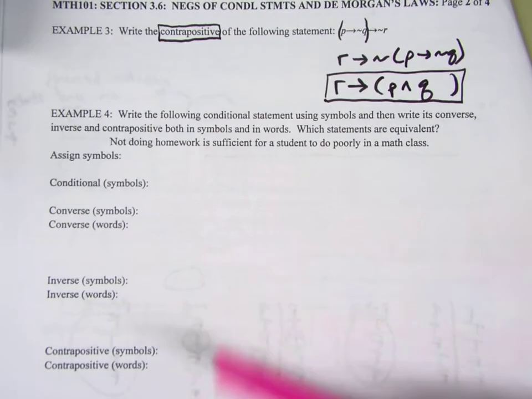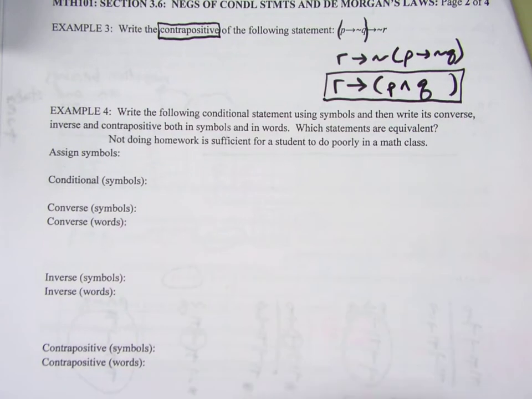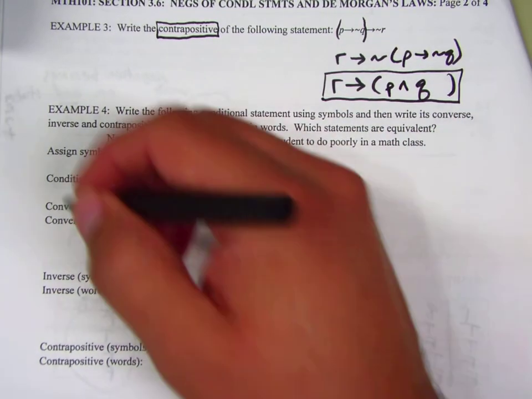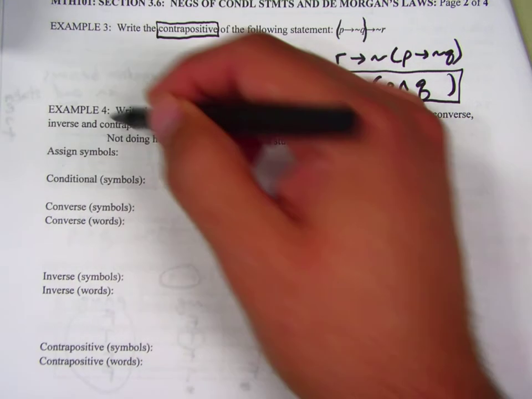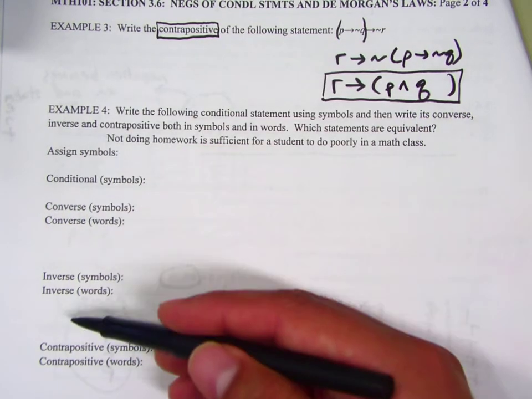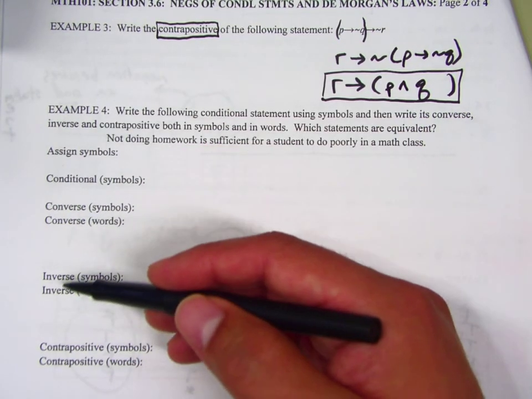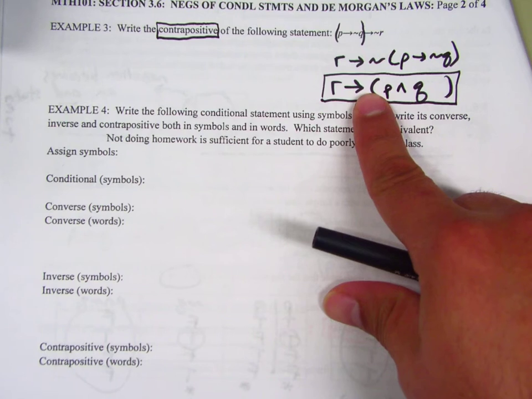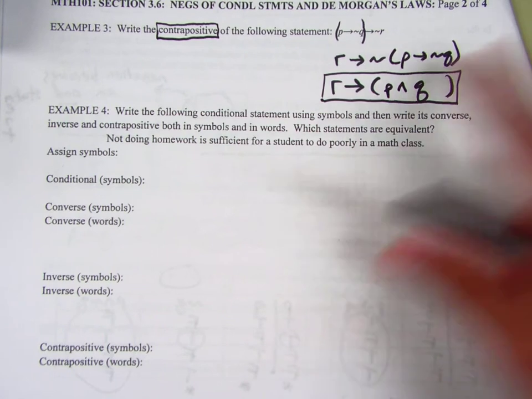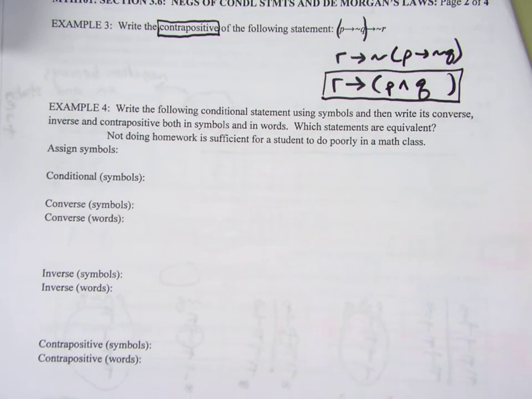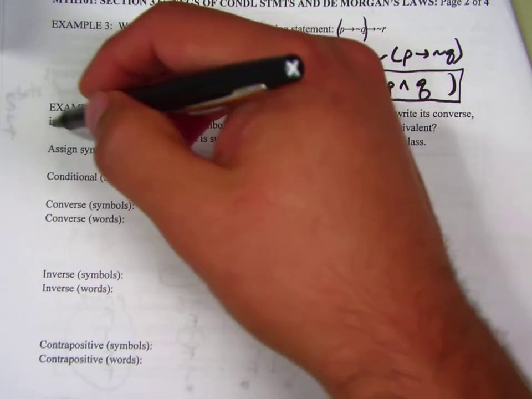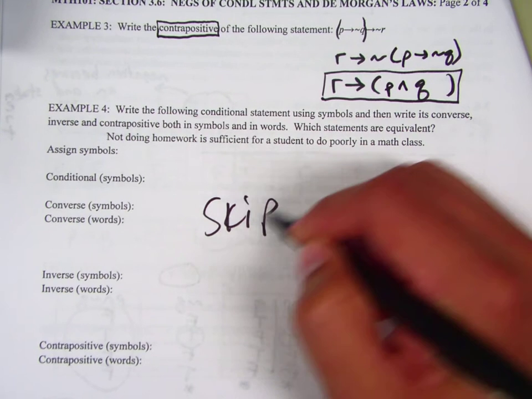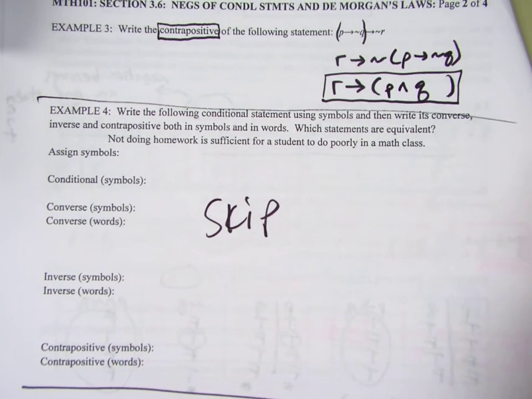Okay. We're going to skip example 4 because we've done this already. Example 4 is just more practice of what we learned yesterday, writing the converse, writing the inverse, doing the contrapositive, but then also writing it symbolically and negating the if-then part. We're not going to worry about that. So let's just skip this because we've already done it. Let's go on to De Morgan's laws.